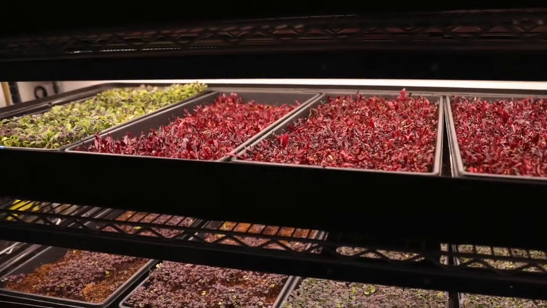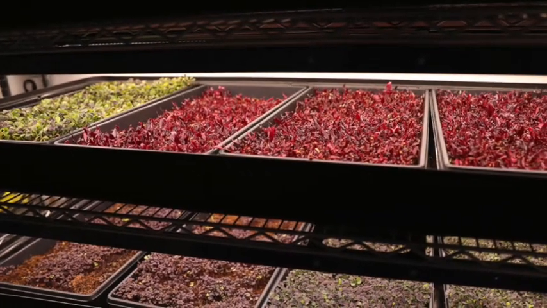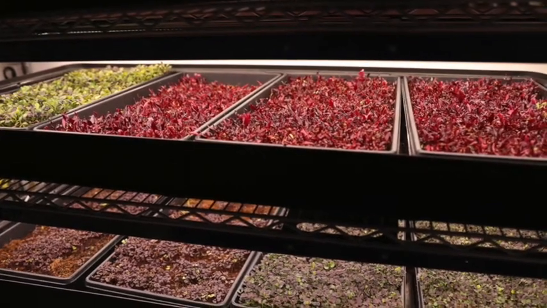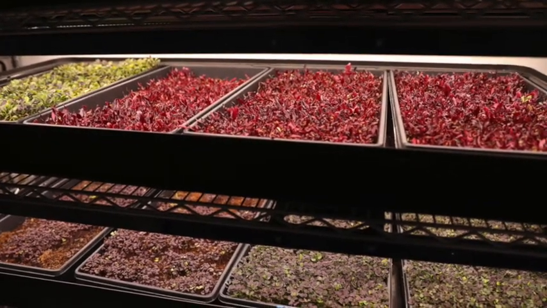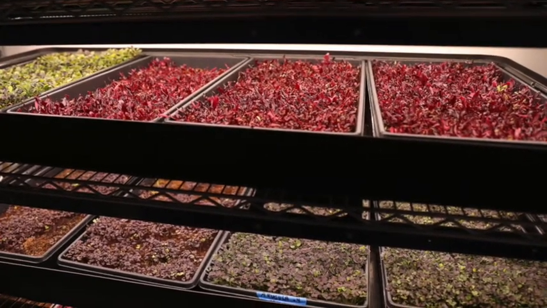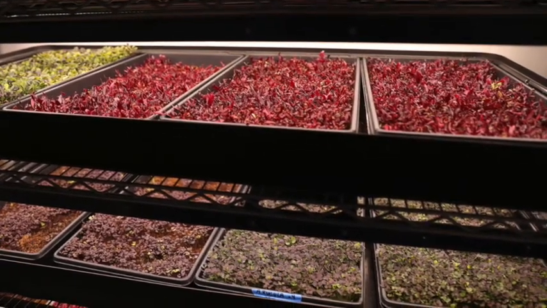And as you start stacking these growing racks, you really don't need any more harvest area because you can only harvest so much at a time. And these racks on wheels can actually be stacked up like bookcases, pulled out, harvested, reseeded, slid back in, and it's a really efficient use of space.